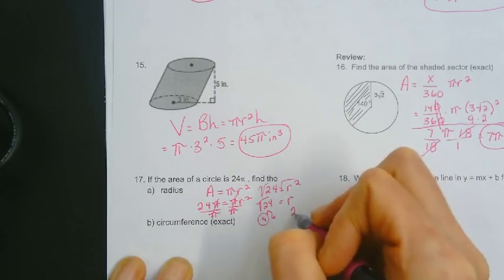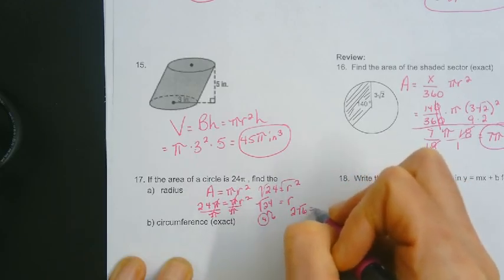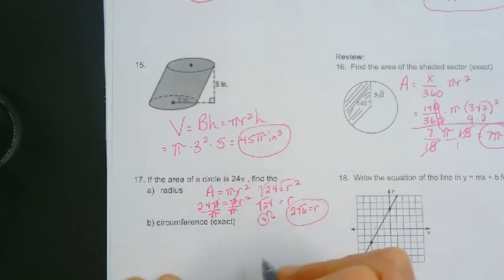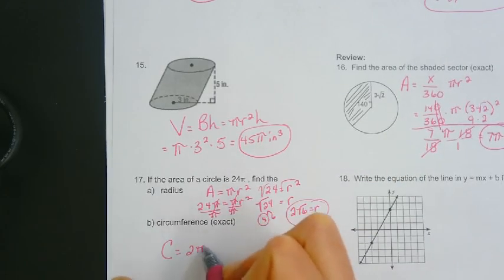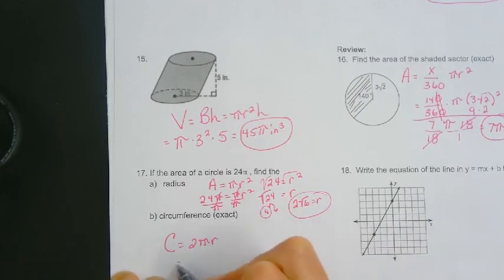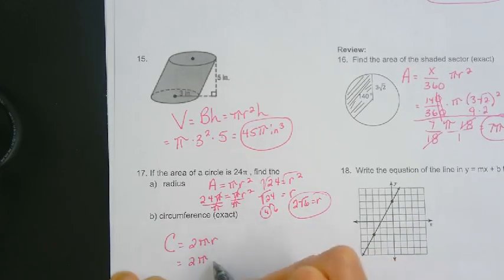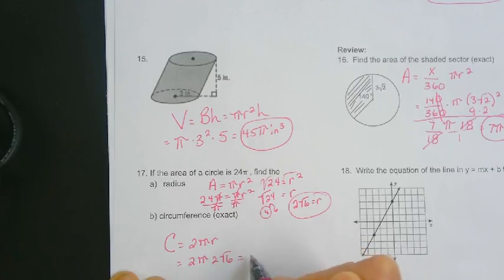Now we're going to use that r to find the circumference. So circumference equals 2 pi r. So it equals 2 pi times 2 root 6, which equals 4 root 6 pi, so that's our circumference.